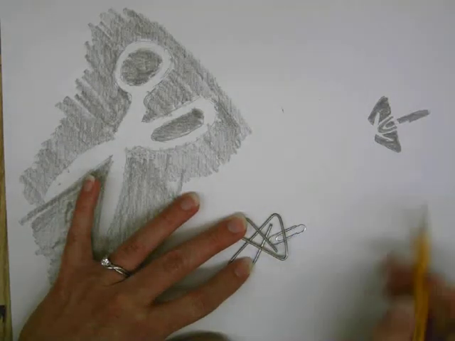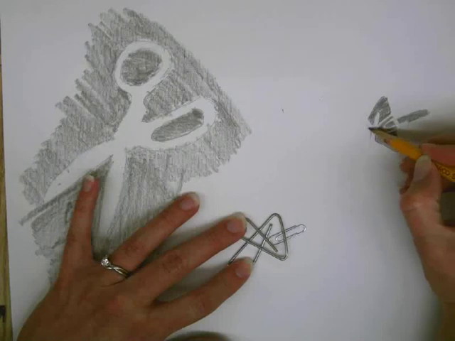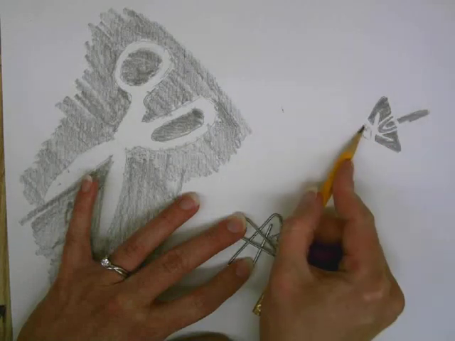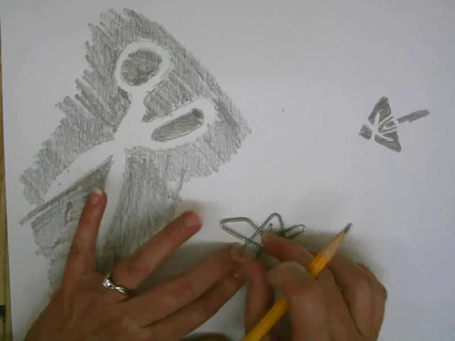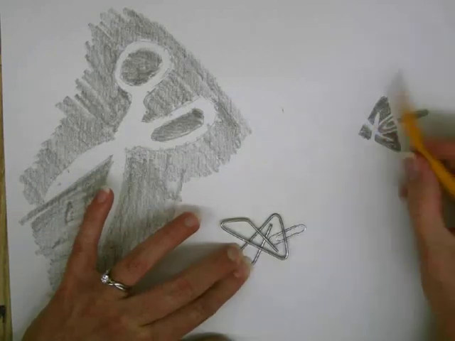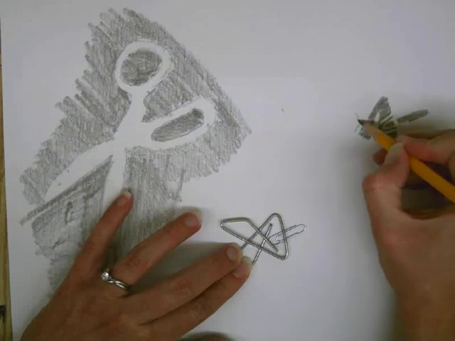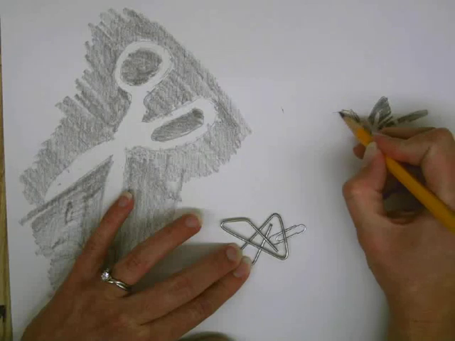Okay, now I have this shape right here. Now I have this shape over here. Straight there.